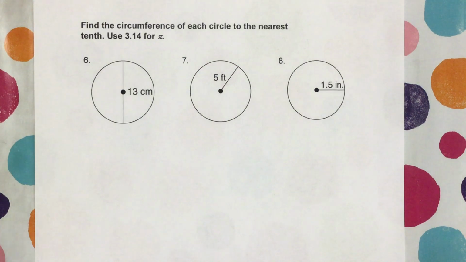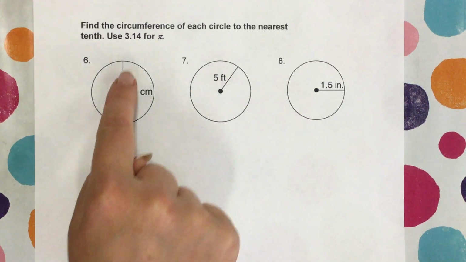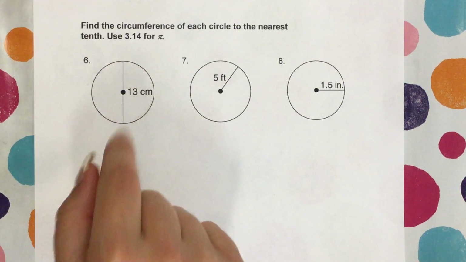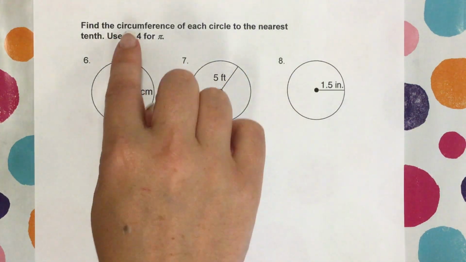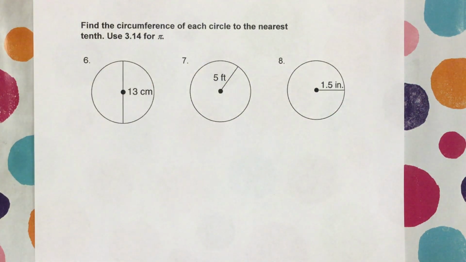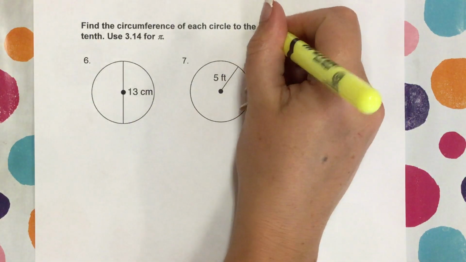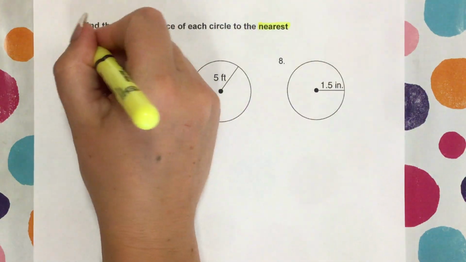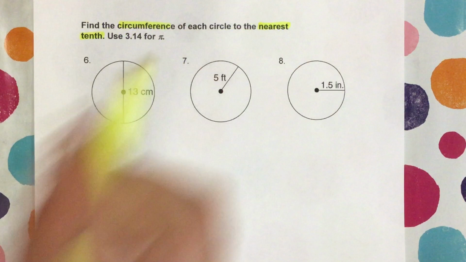All right, we're back. Let's go ahead and get started on problem 6. So 6, we're given a diameter. We're given that the diameter is 13. We need to find the circumference to the nearest tenth. I'm going to go ahead and highlight that because I feel like I may forget it, and I don't want to forget it. So find the circumference to the nearest tenth.